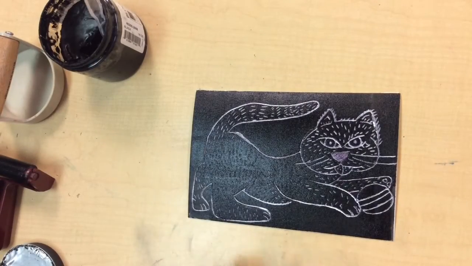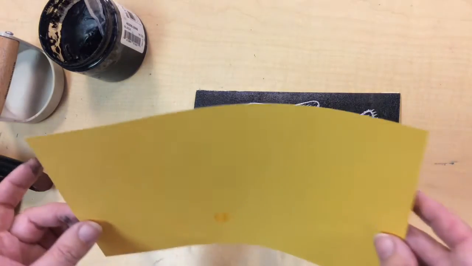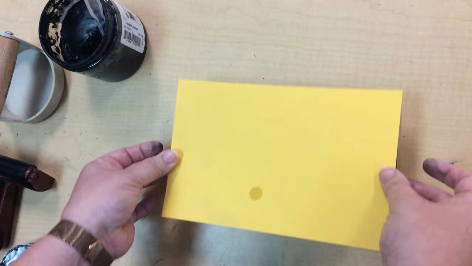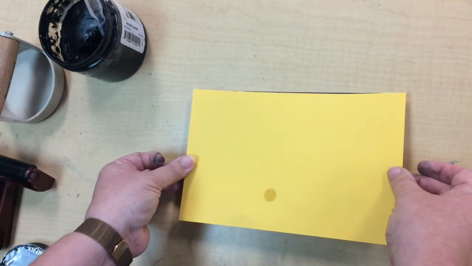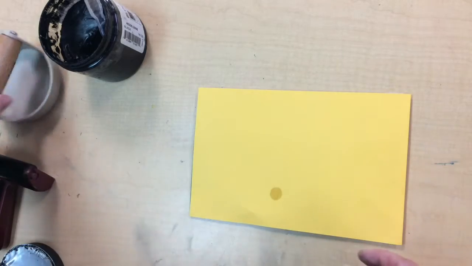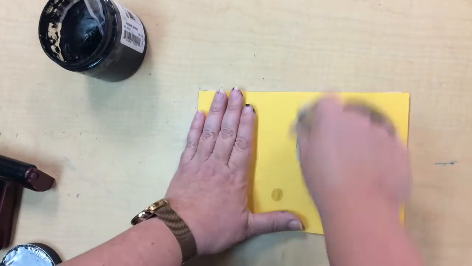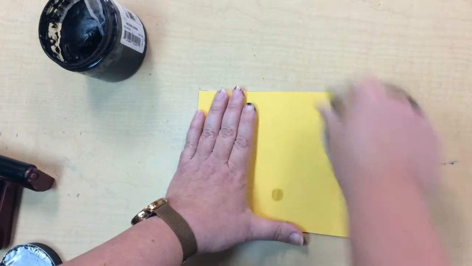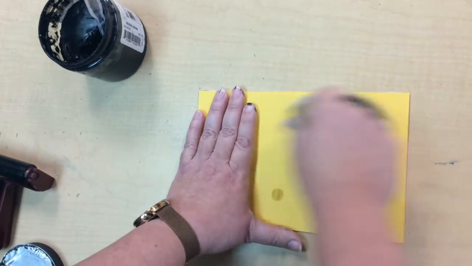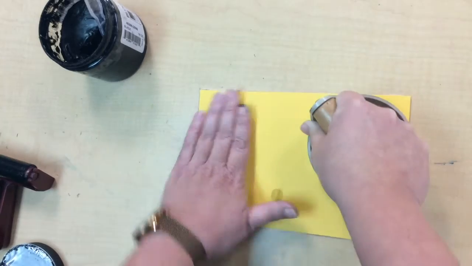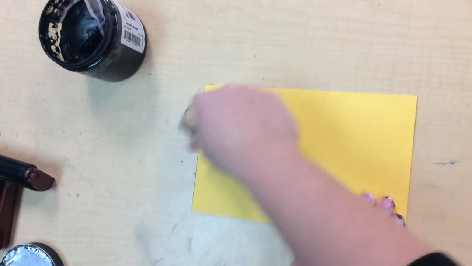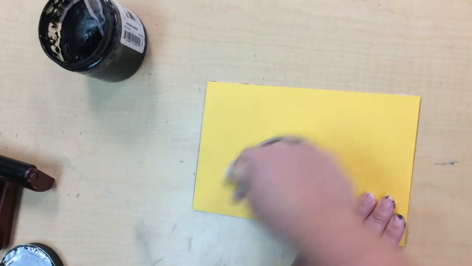Alright friends, now that the table's clean, I'm going to take my brightly colored paper. We want a color that's lighter than the ink so it shows up best. I'm going to very carefully place this down. And then I'm going to take my baren tool and I'm going to press. I like to go in circles, that way I know I'm giving even pressure to the plate. Going all the way to the edges.